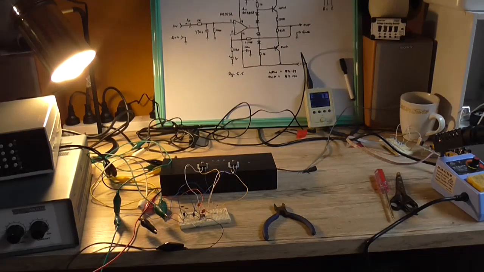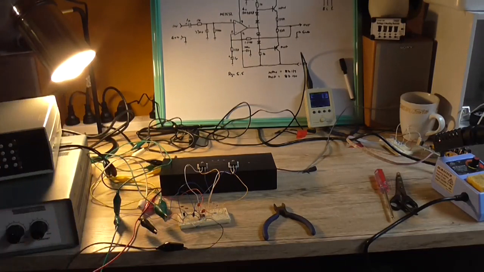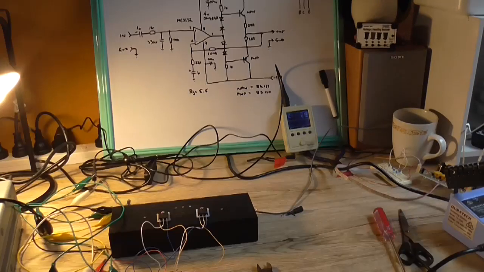What I might do is change that 1 microfarad capacitor there to a 10 microfarad and see if that gives us a better bass response. Okay, got the 10 microfarad in now. Let's see what happens. Not sure if that made any difference or not.